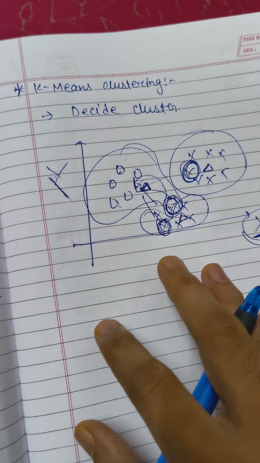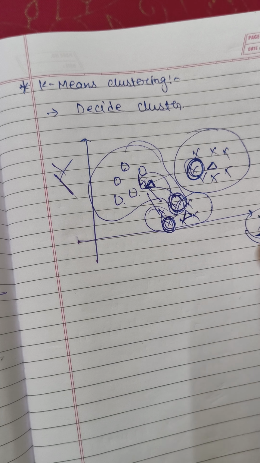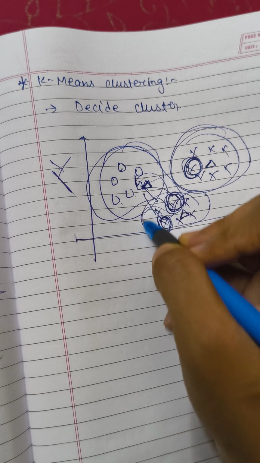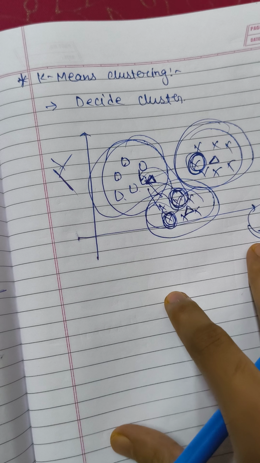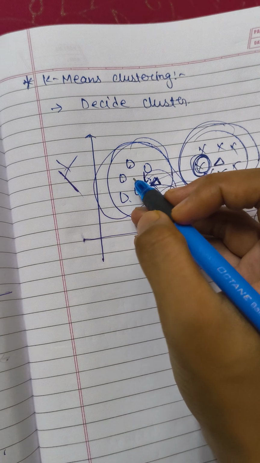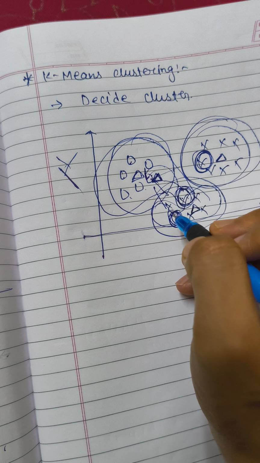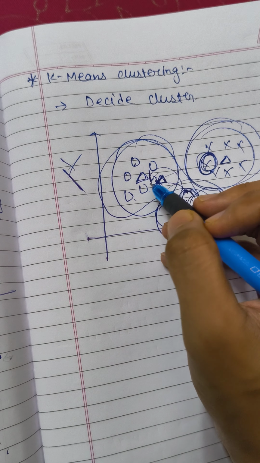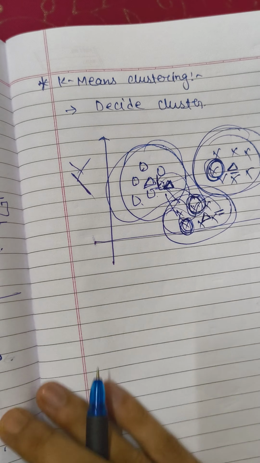Then the same process will be applied again, and the points will be assigned to clusters. Now suppose this forms one cluster, this forms a second cluster, and all this forms a third cluster. After updating my centroids, again the centroids will be moved. Now if I try to move the centroids but they remain at the same position, then the clusters will also not change. In such a case we have reached our final stage where our most efficient clusters are made.